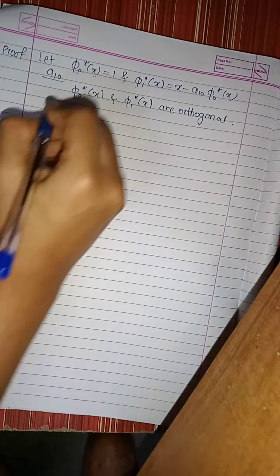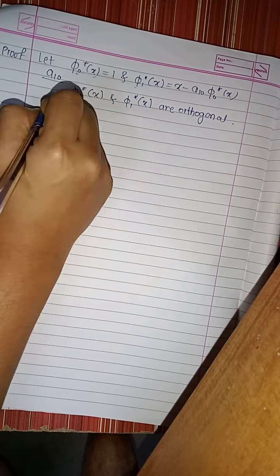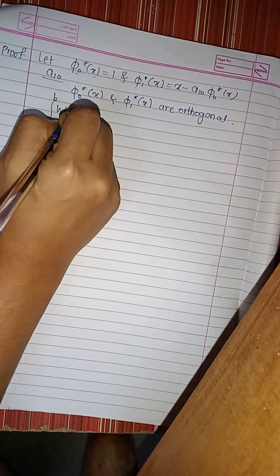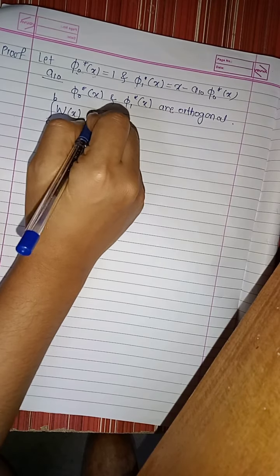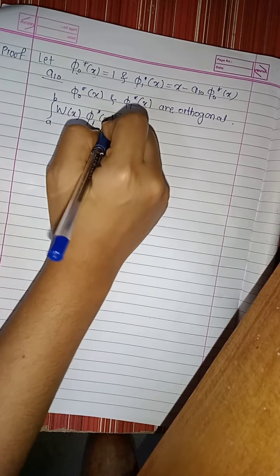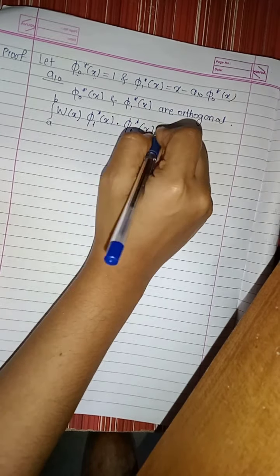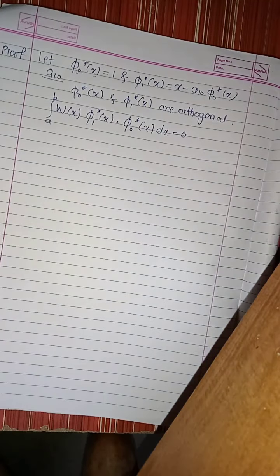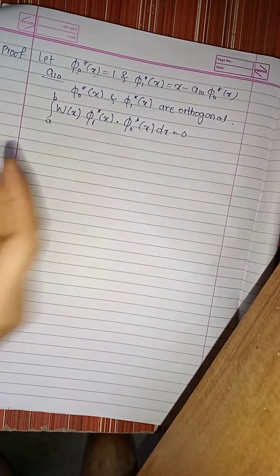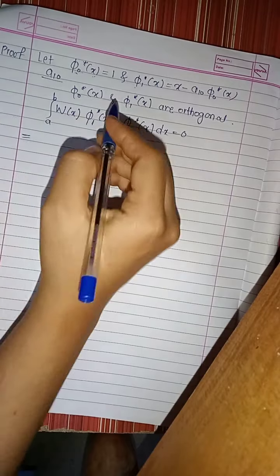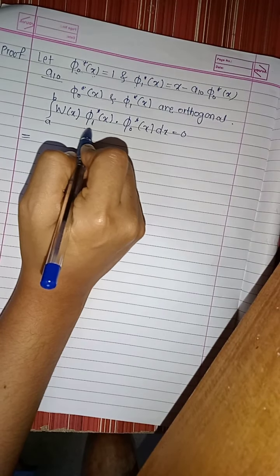So if phi0*(x) and phi1*(x) are orthogonal, then what we'll get is the integration a to b w(x) phi1*(x) times phi0*(x) dx will be equal to 0. Now we'll substitute the value of phi1*(x) in the above equation.